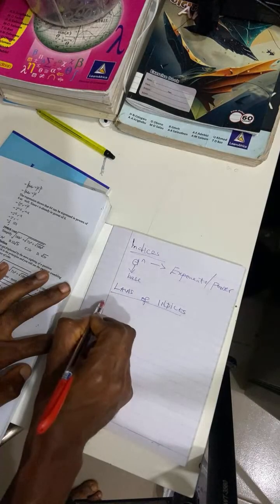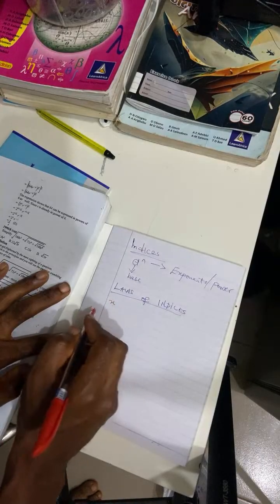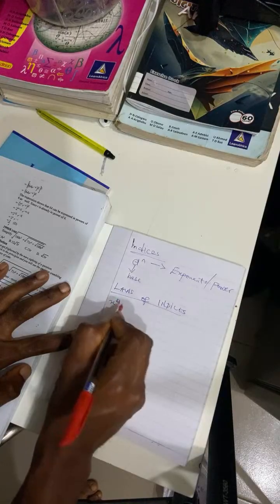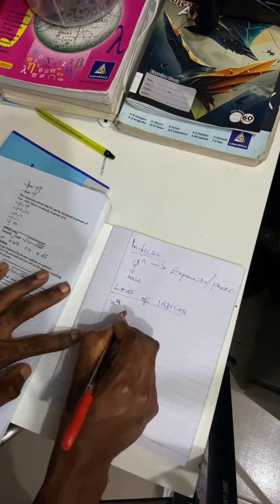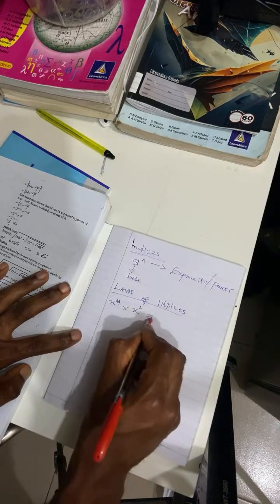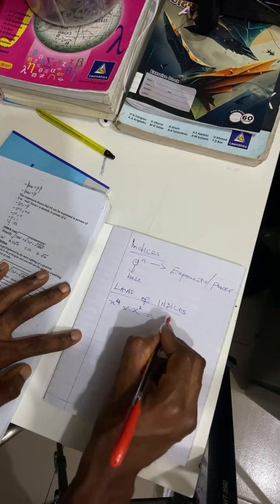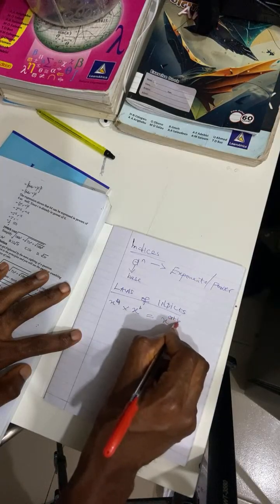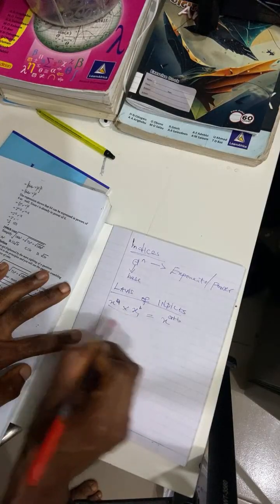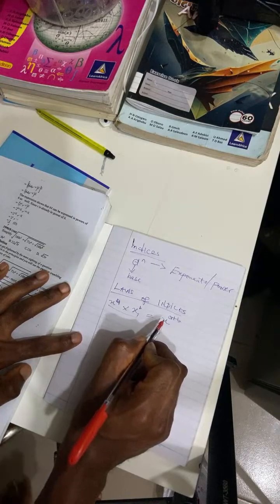For instance, the first law says that whenever you have any base x raised to a power a, then multiplied by the same base x raised to power b, you keep the base the same and add the powers. So this is the product law. So far as we are multiplying in a common base, we just add the powers.